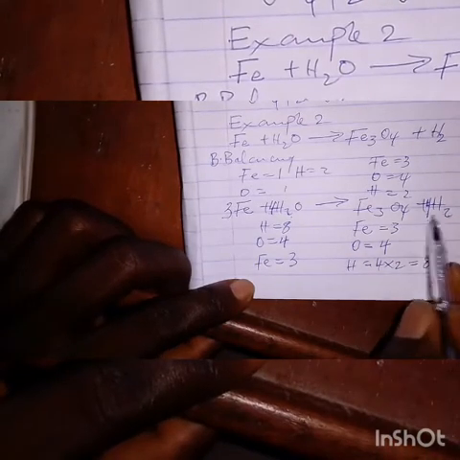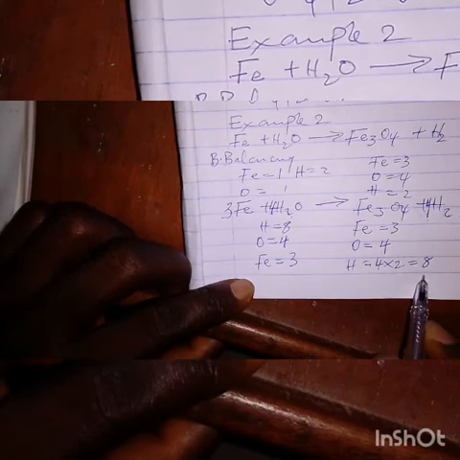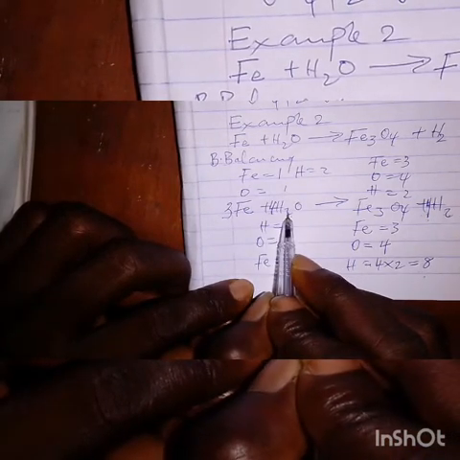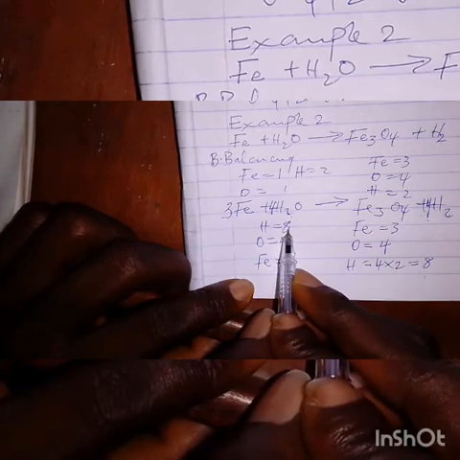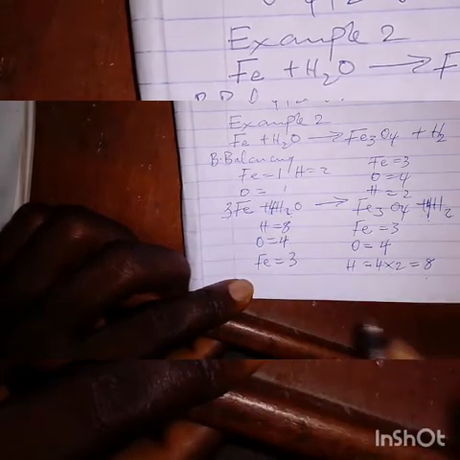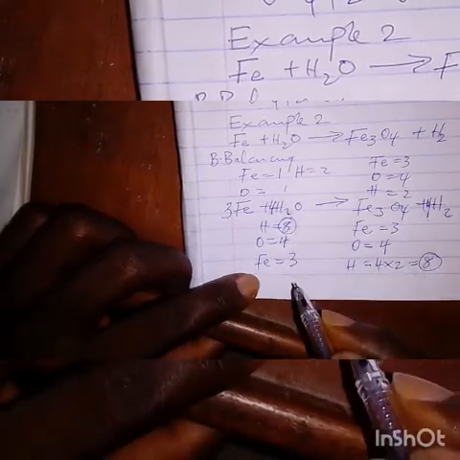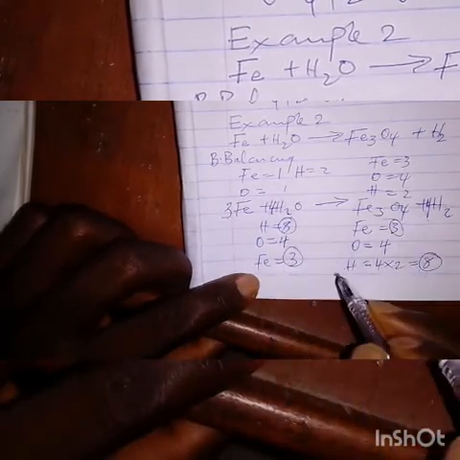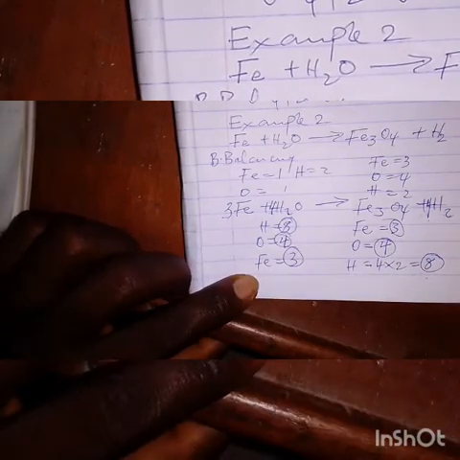Please take note, you don't add this, you multiply them. 4 times 2 will give us what? 8. Take note of that. So now let's look at the equation. Is it balanced? We have 8 here, we have 8 here, we have 3 here, we have 3 here, we have 4 here, we have 4 here. That means the equation is balanced.